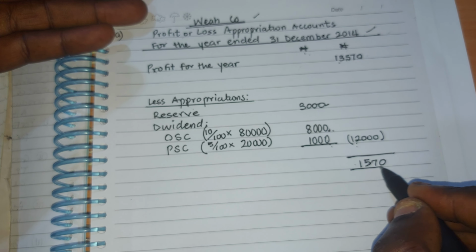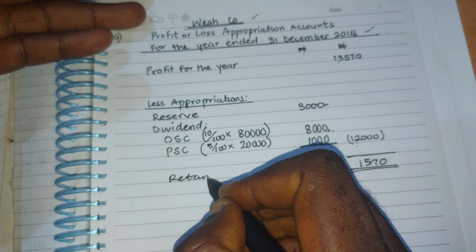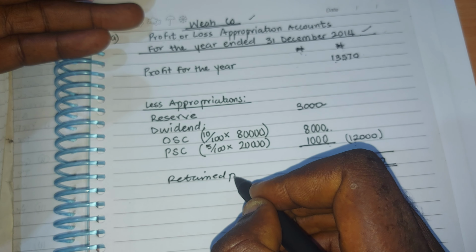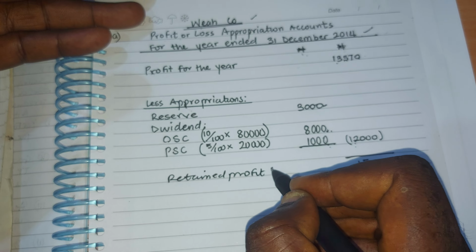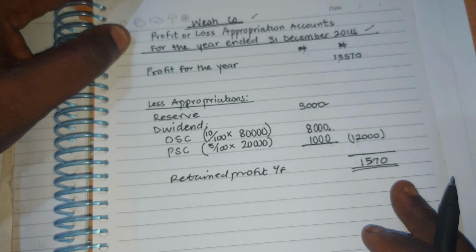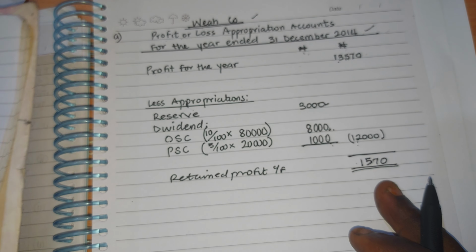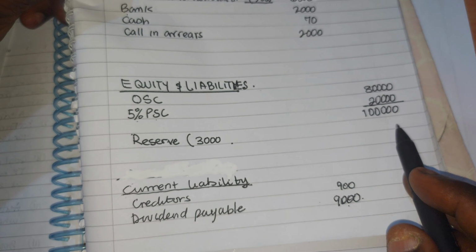So this becomes retained profits carried forward. These retained profits must come to the statement of financial position.